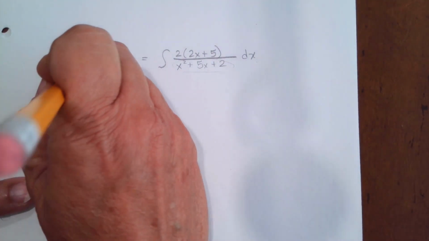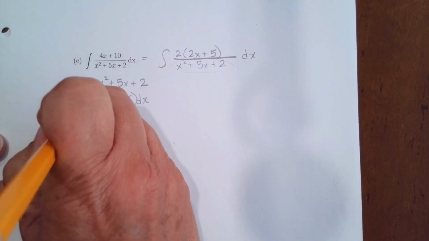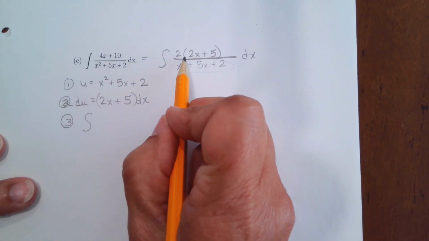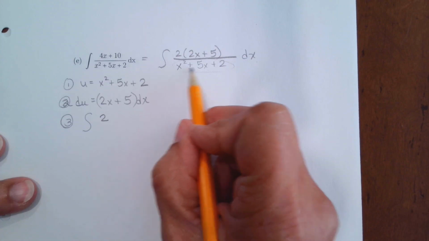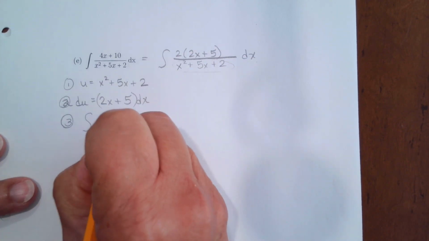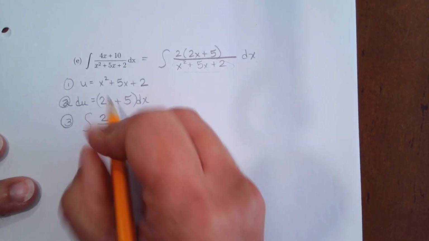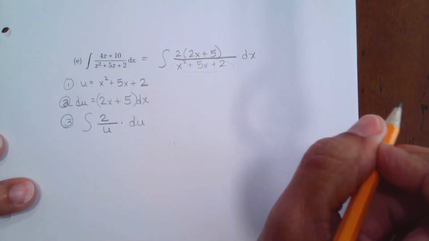Okay. So step 3 is to do my u substitution. All right. So again, 2 is going to stay in the problem. Then I'm going to put in the u, which is in the bottom. And then 2x plus 5 dx is going to be my du at the end. So that's what I have.